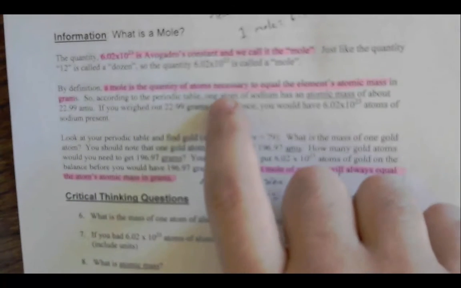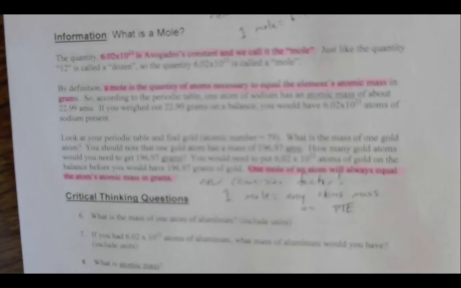So then, by definition, a mole is a quantity of atoms necessary to equal the element's atomic mass in grams. Again, definition, very important. There are a bunch of definitions throughout this chemquest. We will worry about the definitions when I come back. We are probably going to have a vocab quiz before the end of the unit quiz, just because of how important vocab is in this section.